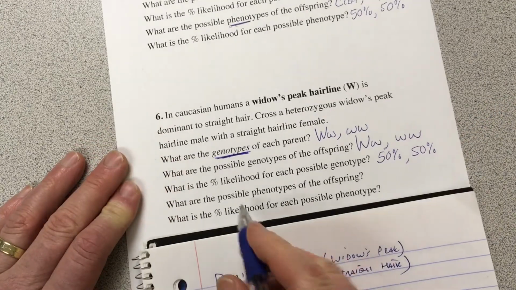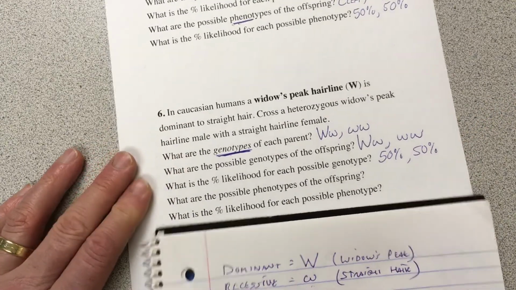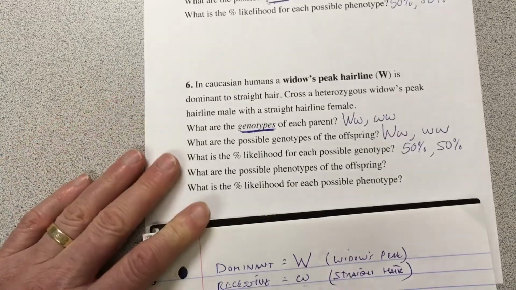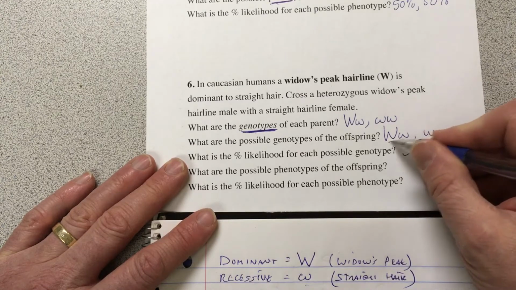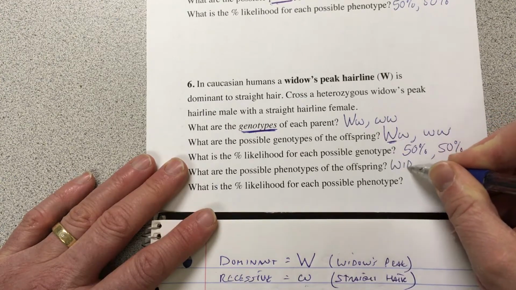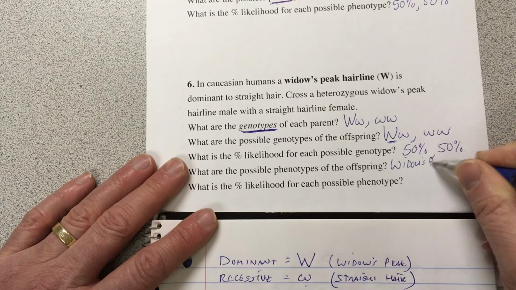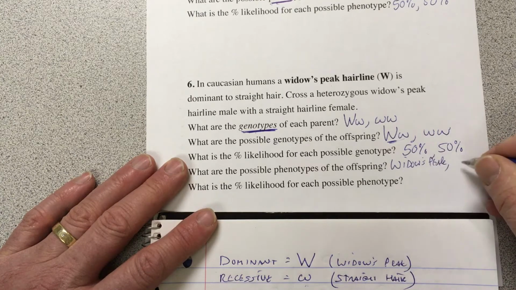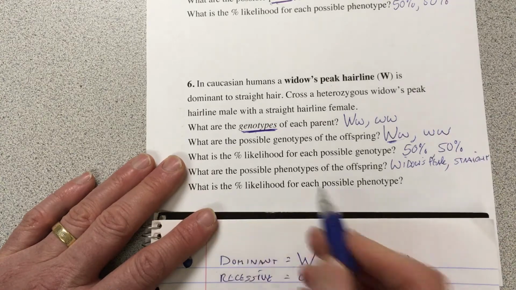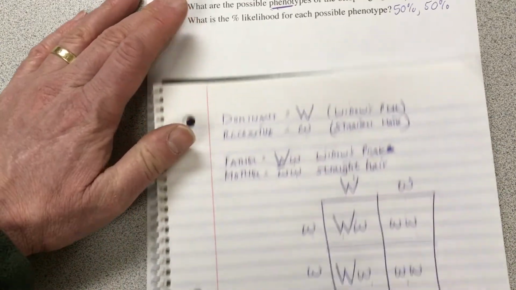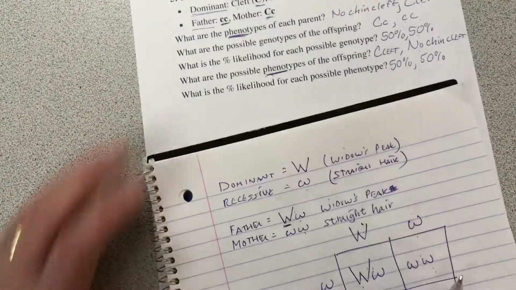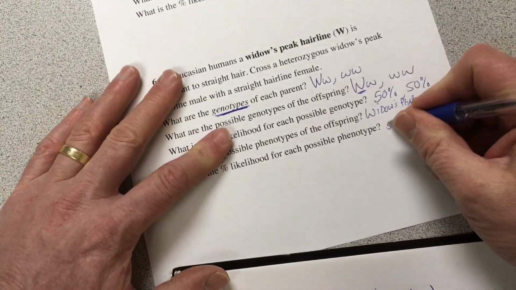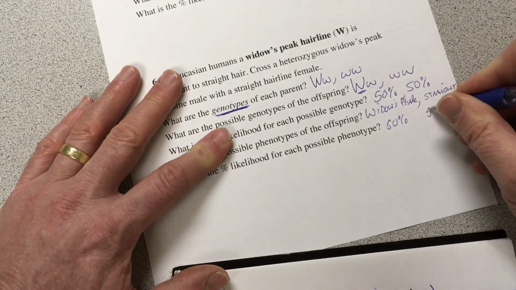Okay? What are the possible phenotypes of the offspring? Well, it's going to be the same as mom and dad. So the phenotypes, again, were this one is widow's peak, and this one is straight. And what's the percent likelihood for each possible phenotype? Well, once again, going back to the Punnett square, 50-50. So I'm just going to say 50% widow's peak, 50% straight.